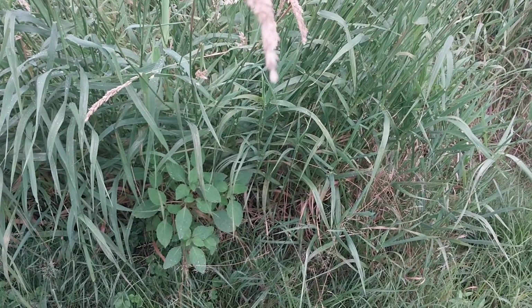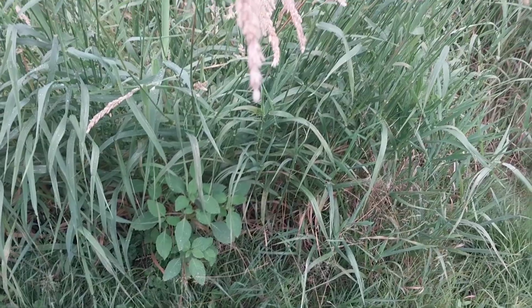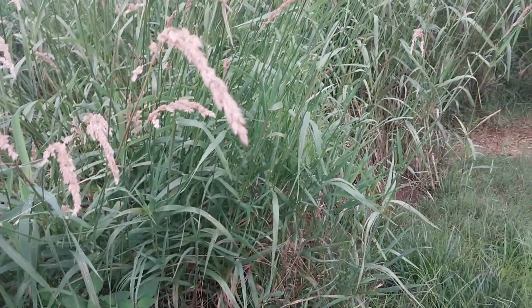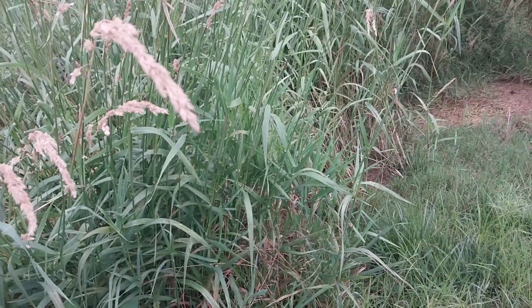Non-toxic to pets, generally not considered weeds, invasive in parts of the United States. So yes, I believe these actually came over from China, possibly, and the seeds somehow just got over here. Not sure how, but they did.